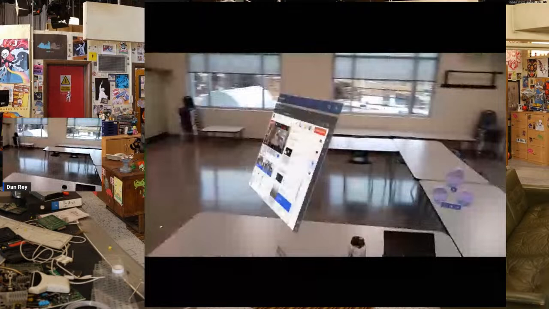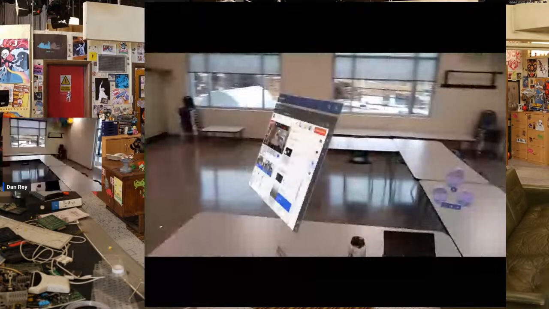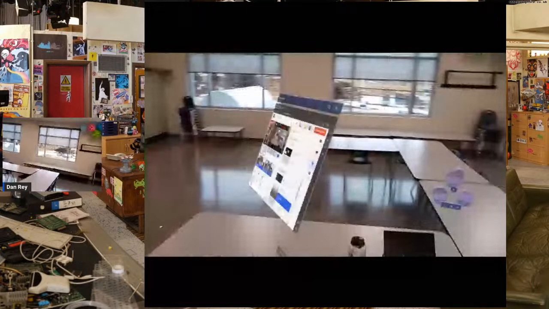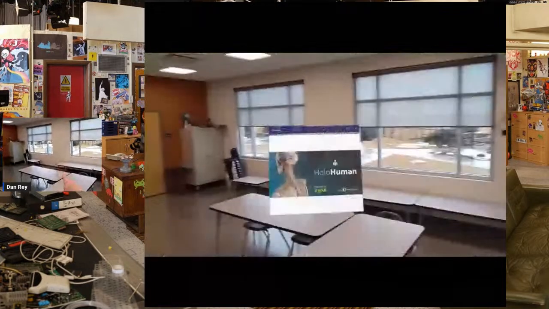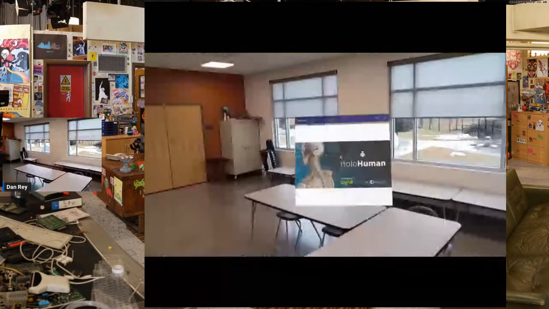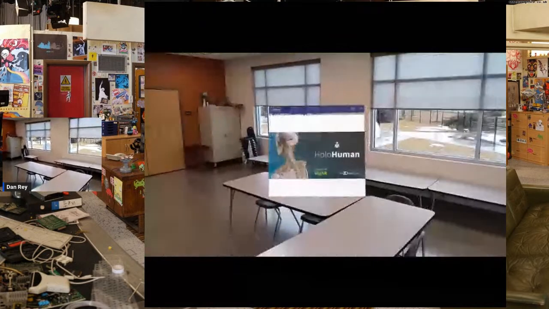This is a wearable device that presents augmented reality. I can still see my surroundings with chairs and the tables, but I also have the capability of bringing in other things into my 3D space.